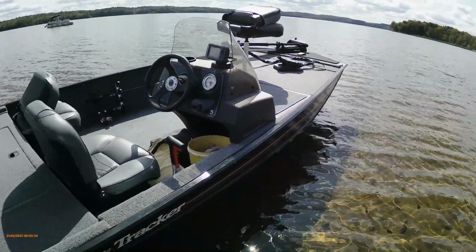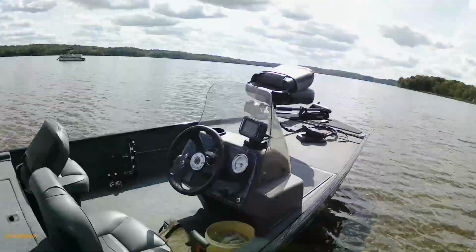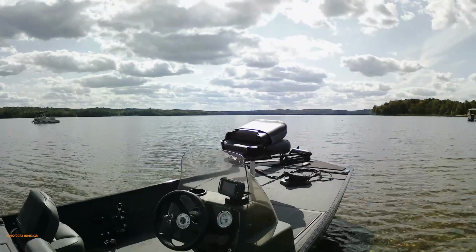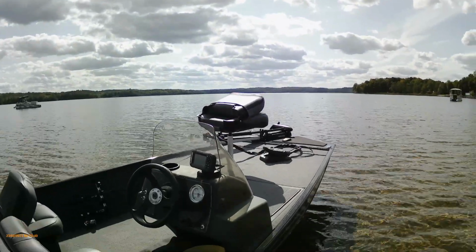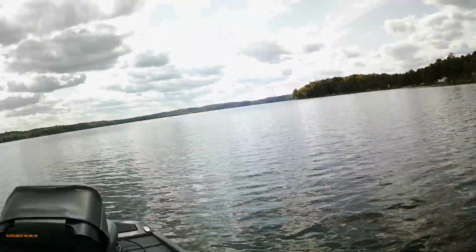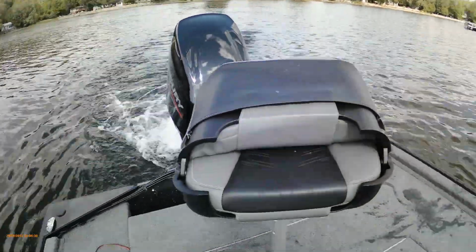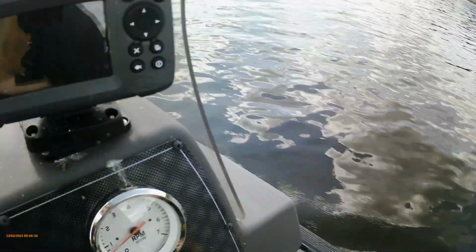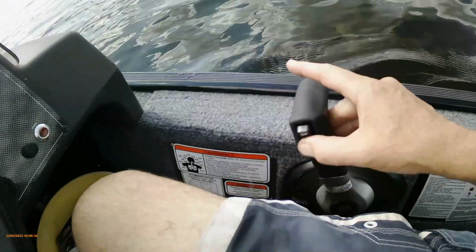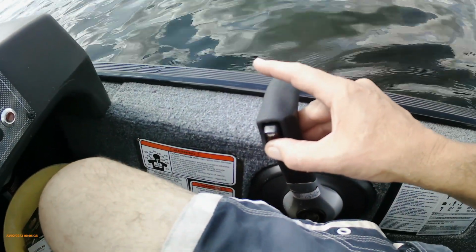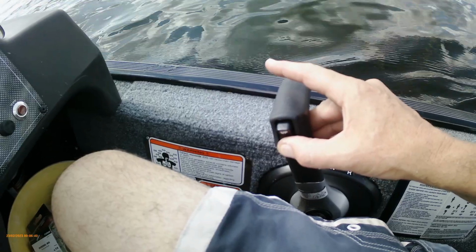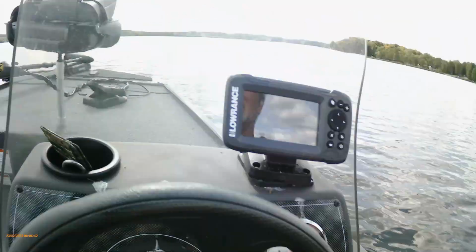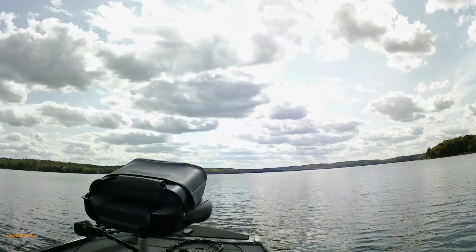I'm excited. I haven't been in the boat in a couple of weeks. Anyway, it's a beautiful day. Let's start this thing up. Stay tuned. Alright, here we go. Alright, can put the motor down. There, she's down. Oh, there's some loons up ahead.